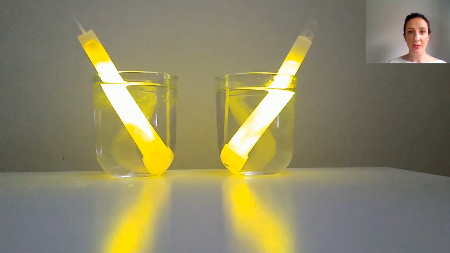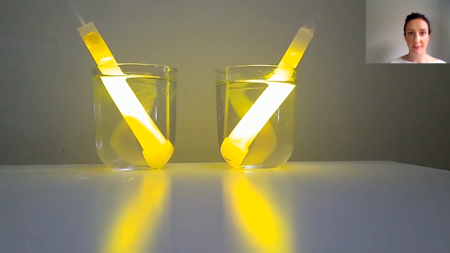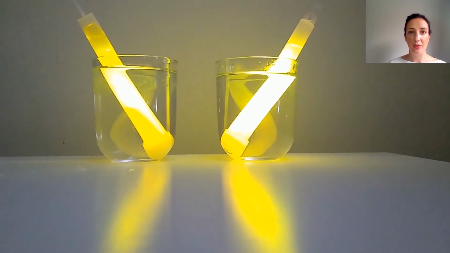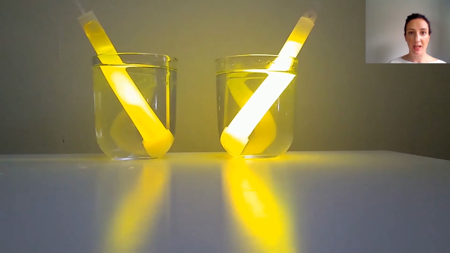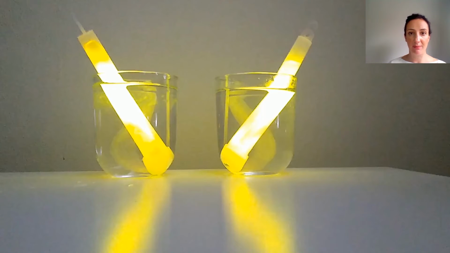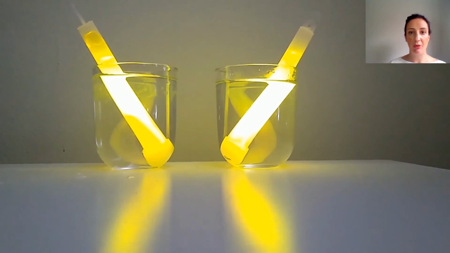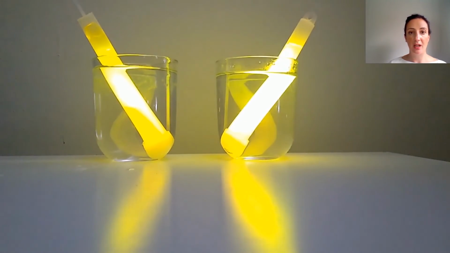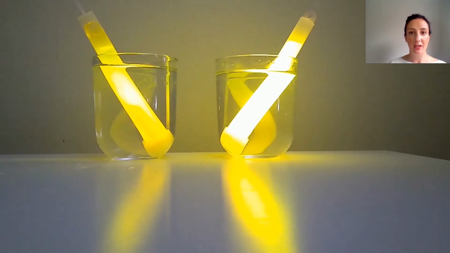Here is a nice visual demonstration of the effect of heating on the energy of particles. Glow sticks glow due to a chemical reaction between different chemicals. The reaction begins when the glow sticks are cracked and the two chemicals are allowed to mix. In this demonstration, two glow sticks were started at the same time and placed in two separate glasses of water. The glass on the left contains cold water and the glass on the right contains hot water.